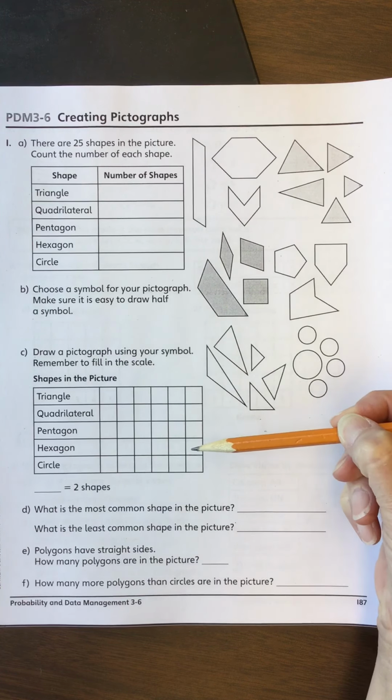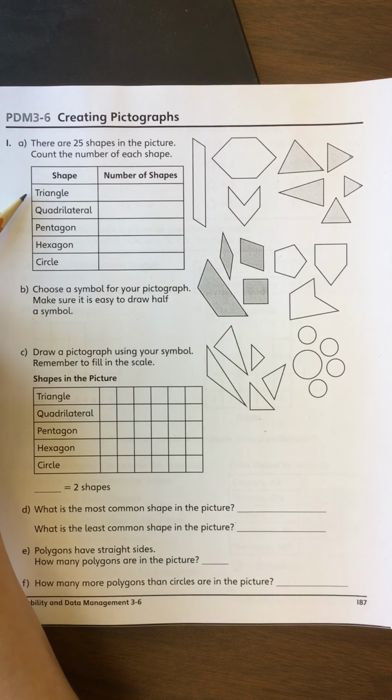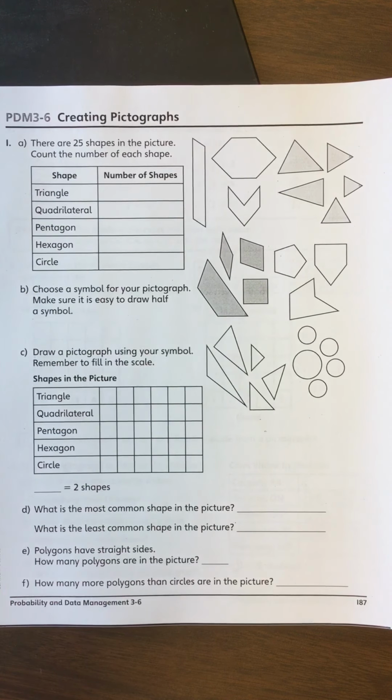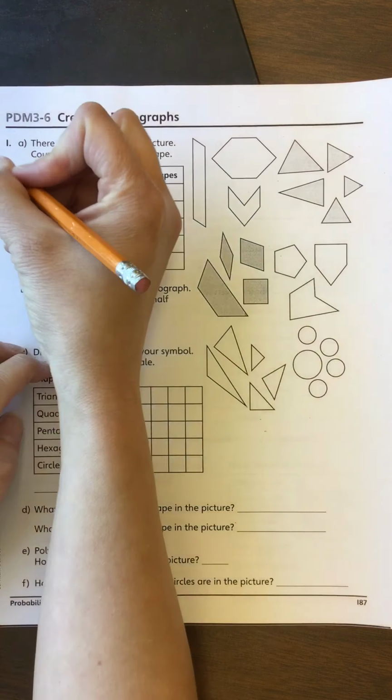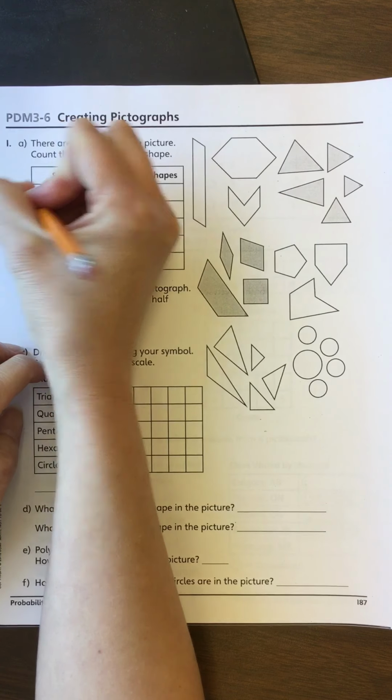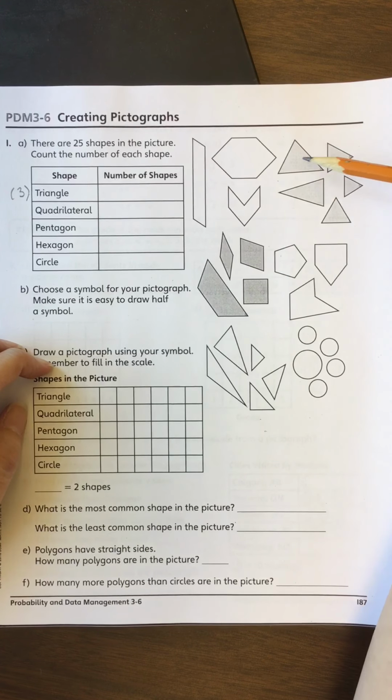Now, in order to do this, you need to be familiar with the following terms: triangle, quadrilateral, pentagon, hexagon, circle. Now, these are terms you probably learned in grade 2, but let's talk about them just to make sure you understand. Triangles. How many sides do triangles have? Did you say 3? I'm just going to put that as a reminder on your page. So you are going to count how many 3-sided shapes there are on this page.